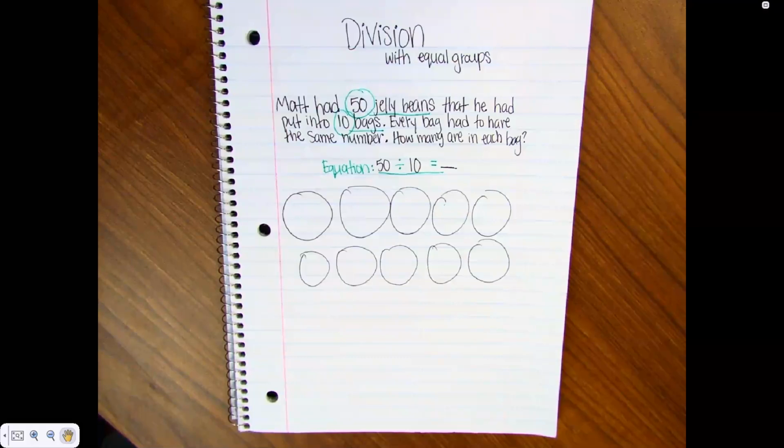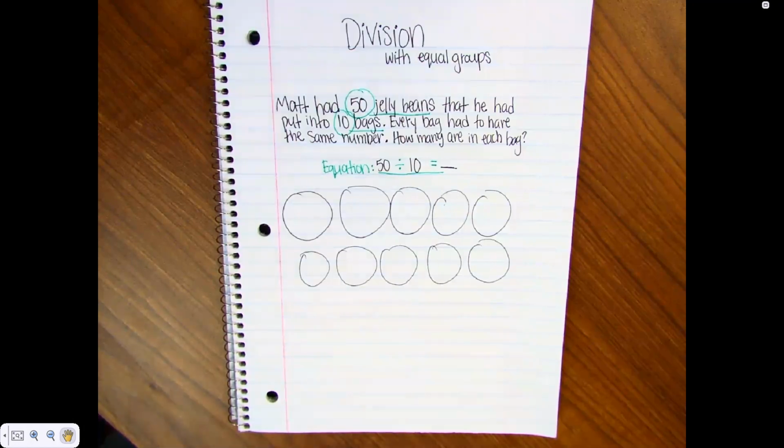And then I'm going to count 50, right? I'm counting off 50 because I need to put 50 into these 10 bags. You should be doing this with me.